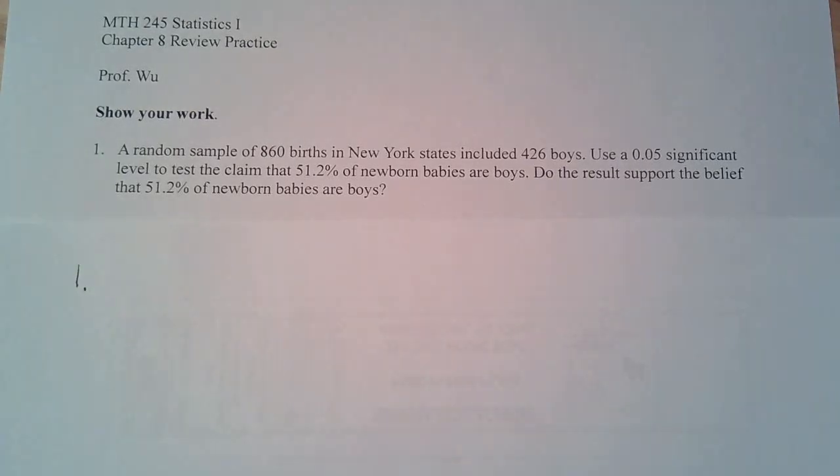A random sample of 860 births in New York State included 426 boys. Use a 0.05 significance level to test the claim that 51.2% of newborn babies are boys. Do the results support the belief that 51.2% of the newborn babies are boys?